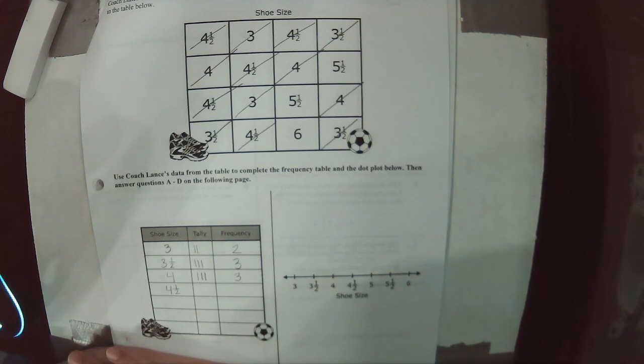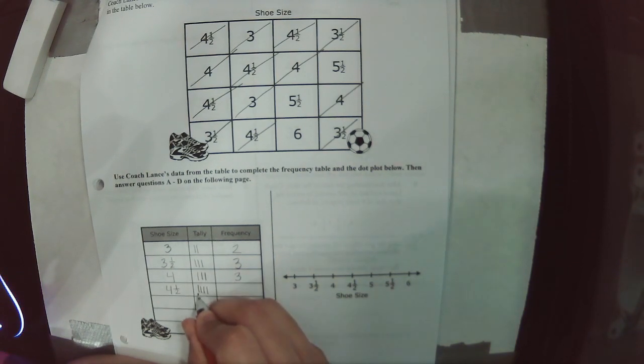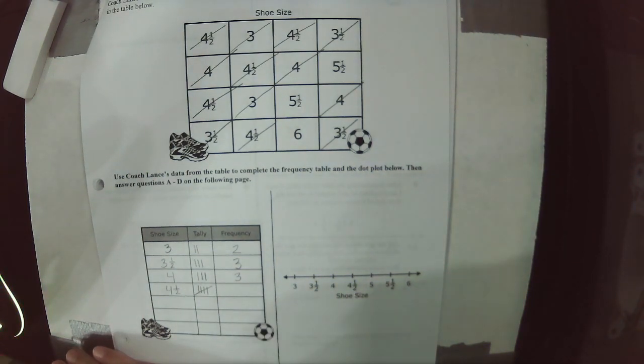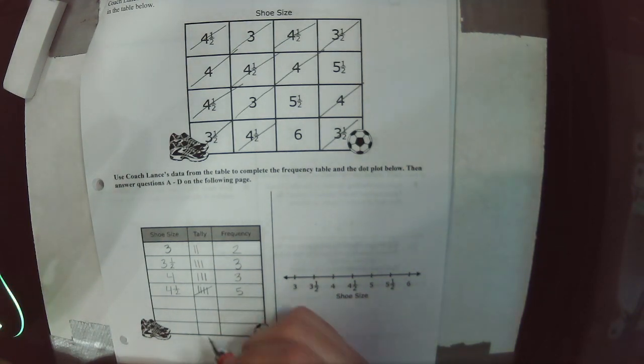So they're going to get 5 tallies. Remember, whenever you are writing down tallies, once you get to 5, that's when you do your diagonal one. 1, 2, 3, 4, 5. And the frequency is 5.